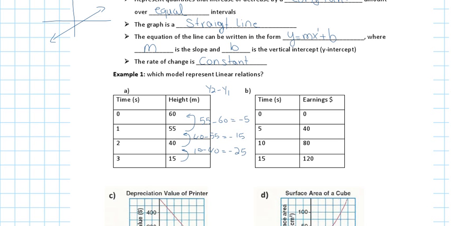No. So is it linear? No. So this is not linear because the first difference is not constant. Does that make sense?